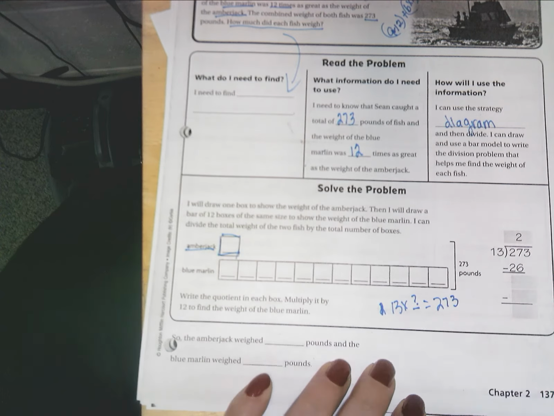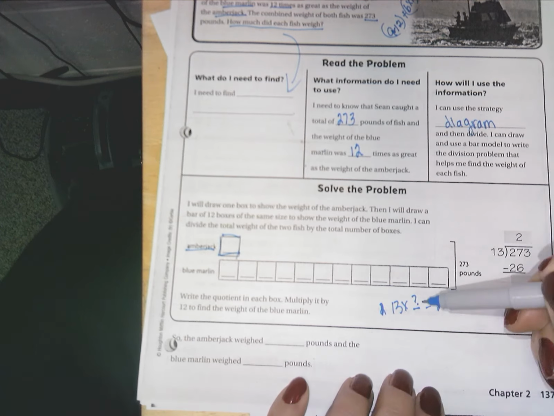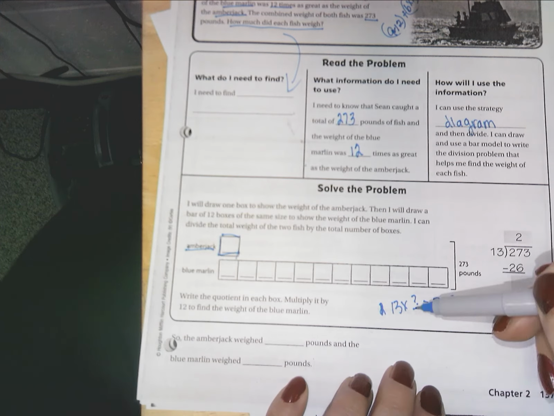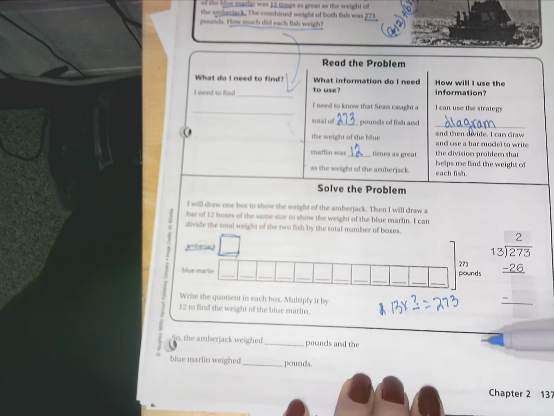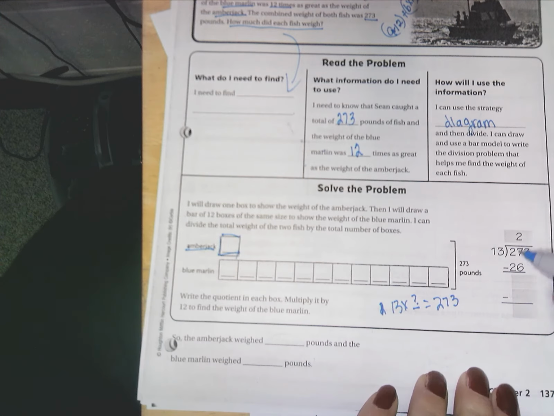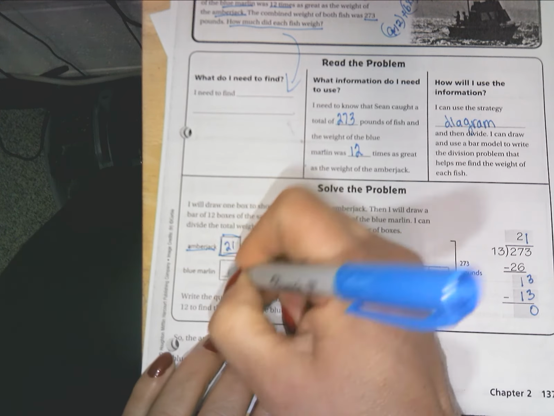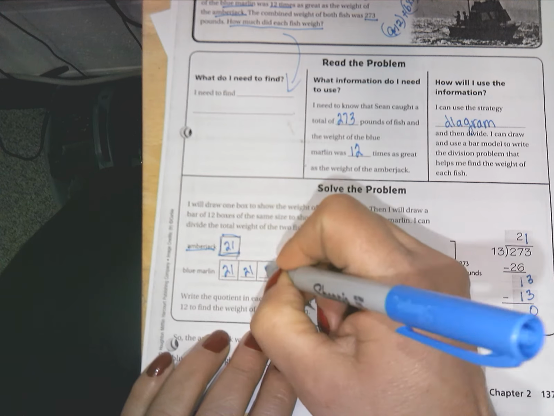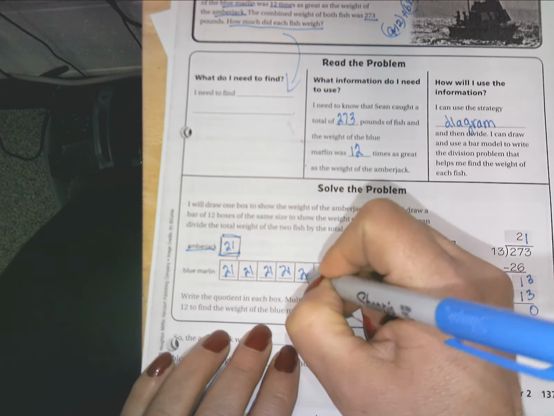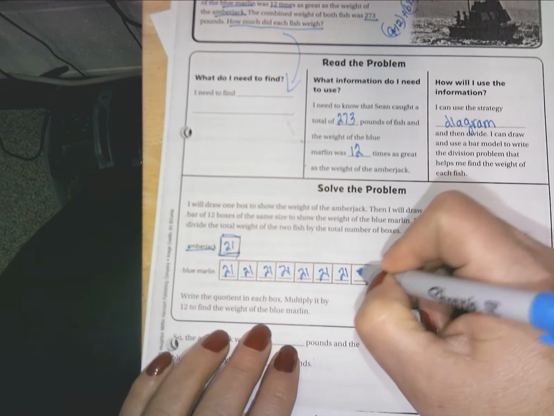273. Well, the only way I know how to figure this out, I could go in my head, but the opposite of multiplying is dividing. So I'm going to divide, and it's 2, carry my 1, drop down. So 21. So that means each one of these boxes is worth 21 pounds. So I would put 21 in each one.